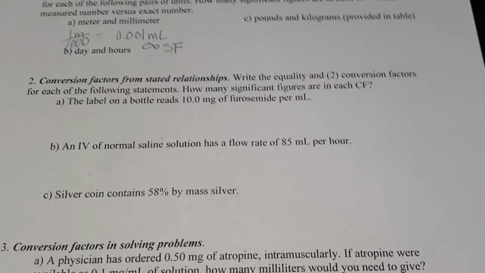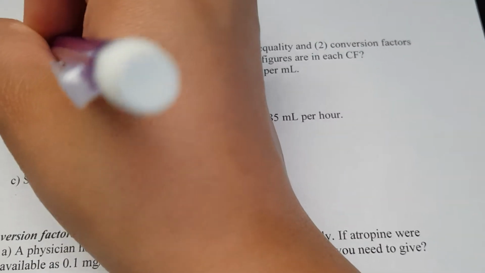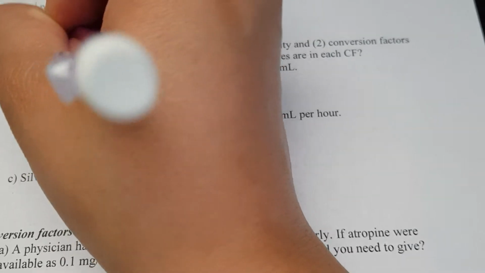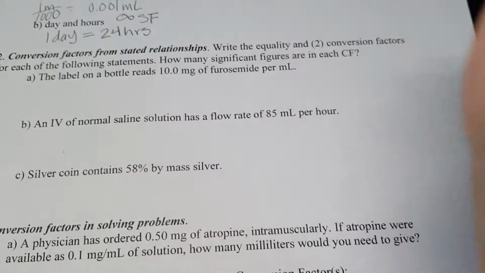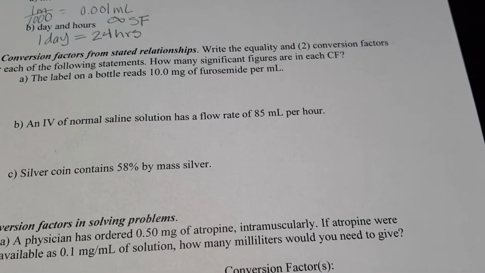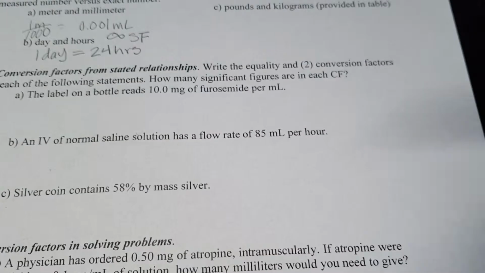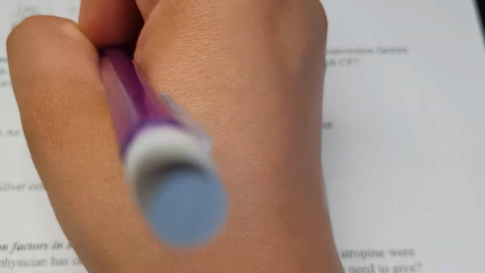Now we need day to hours. 1 day is equivalent to 24 hours. We'll have to remember to write our unit of measurement. Our sig figs here could also be infinite.